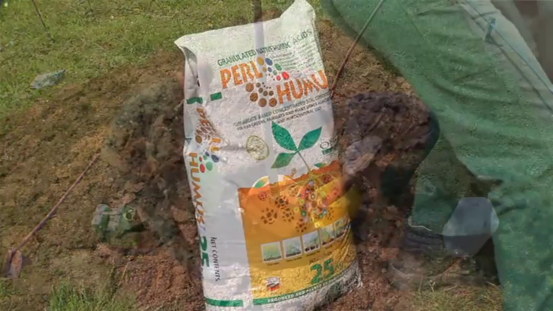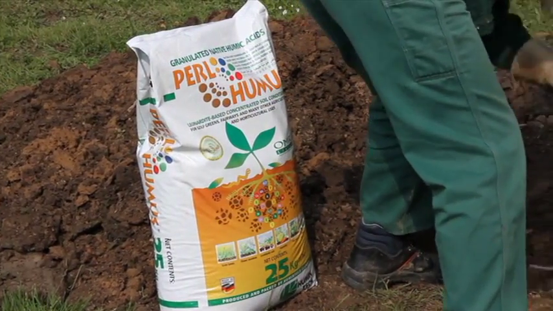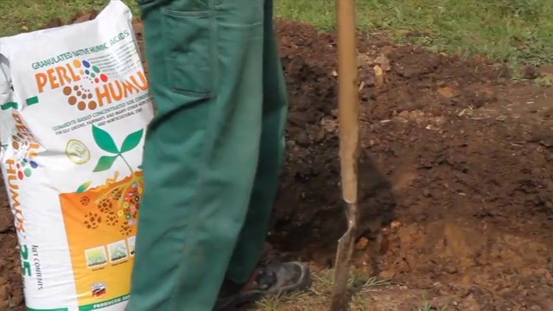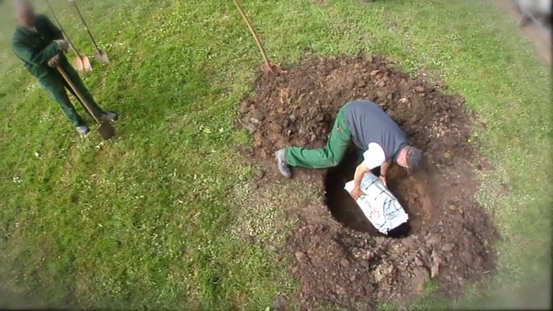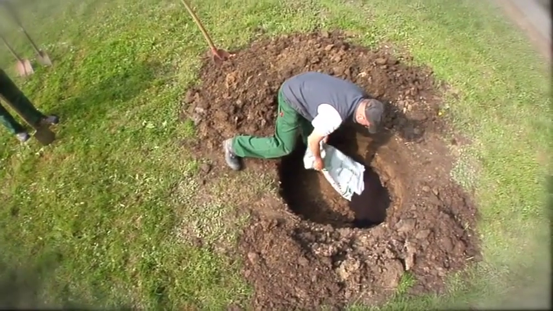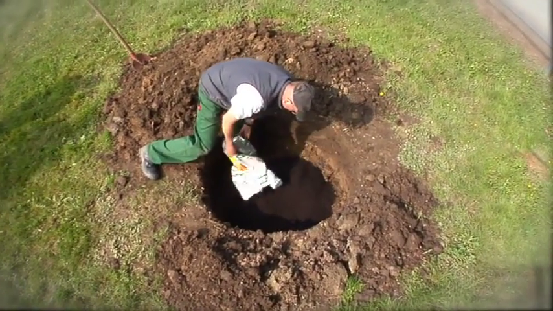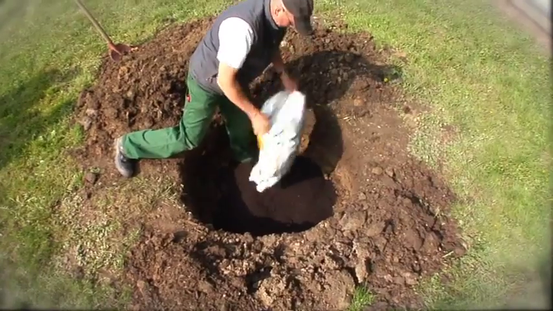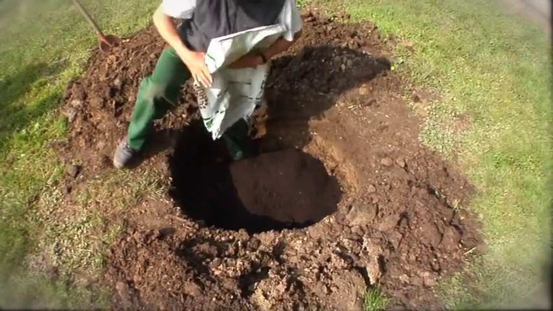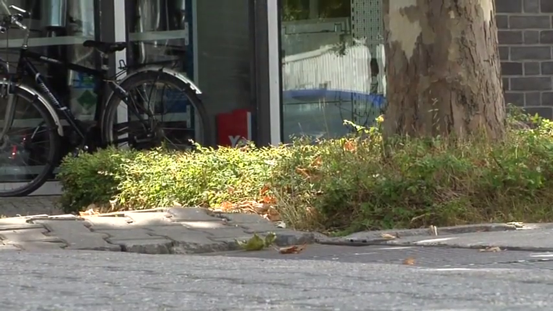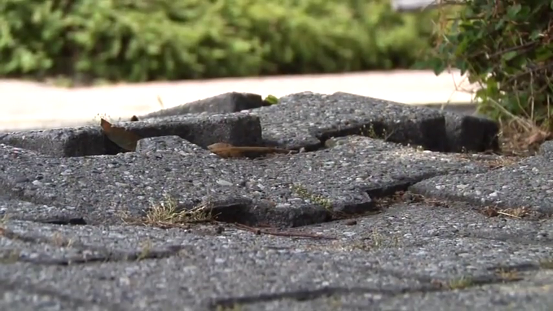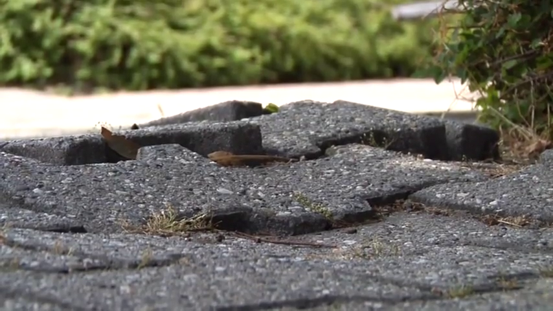Locations which do not have ideal soil for plants can also be improved with Perlhumus. Strewing the planting pit bottom with a 5 cm thick layer of Perlhumus is particularly recommended in the case of roadside green areas. This encourages the roots to grow into the depth and thereby prevents damage that is encountered on almost a daily basis: bumpy road surfaces, raised curbs or dangerous cycle and footpaths.